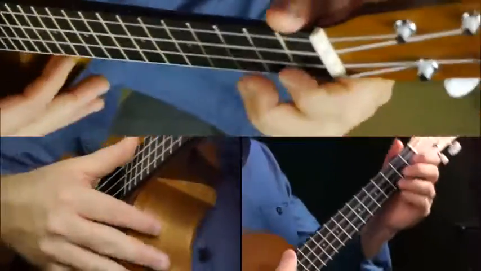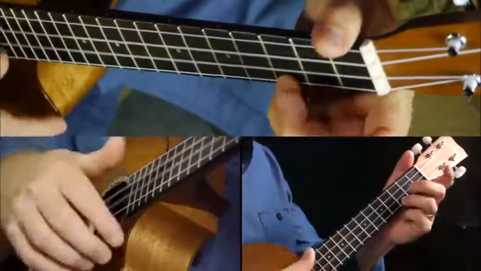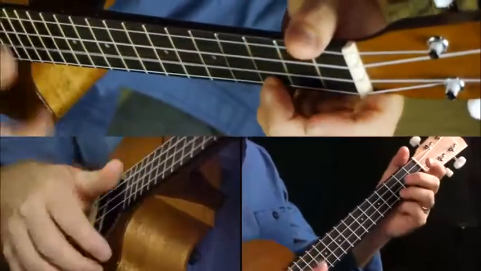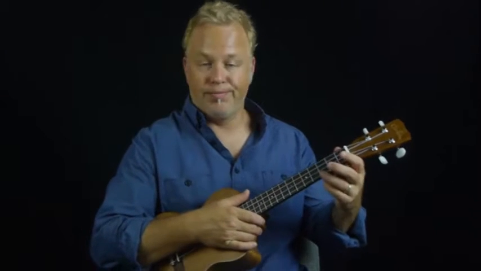She's not muting anything. She's just very simple. And also, that's the intro. It's just playing that strumming pattern on C for four bars on the C.